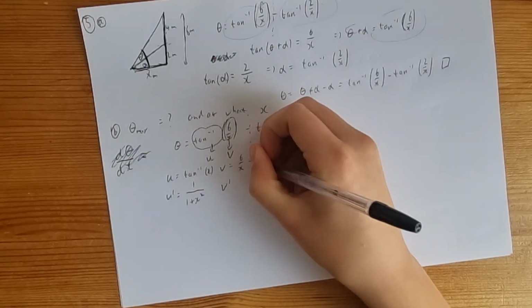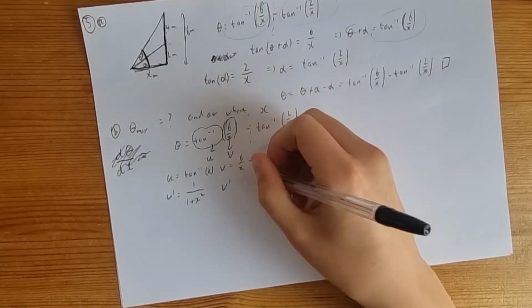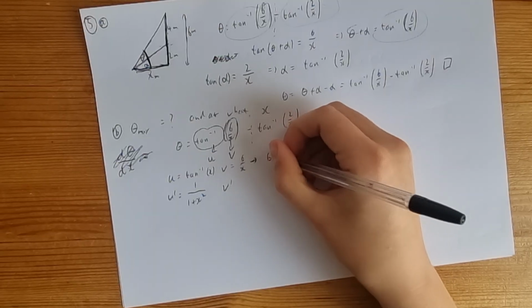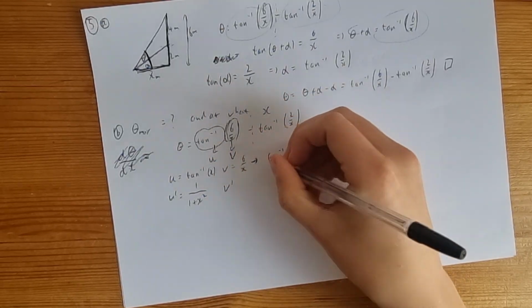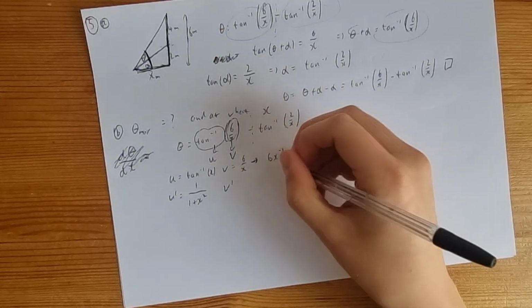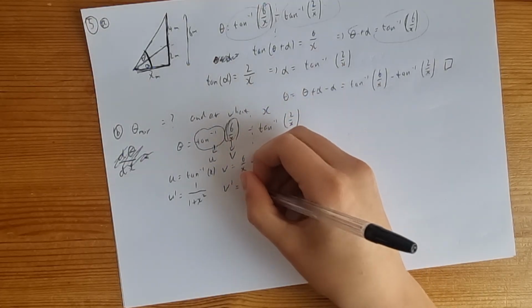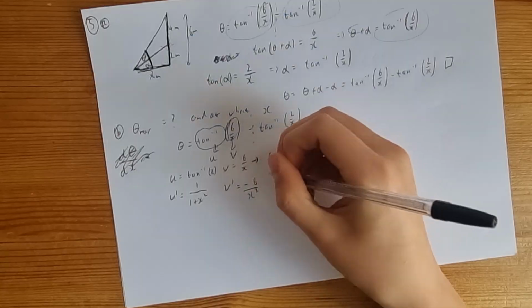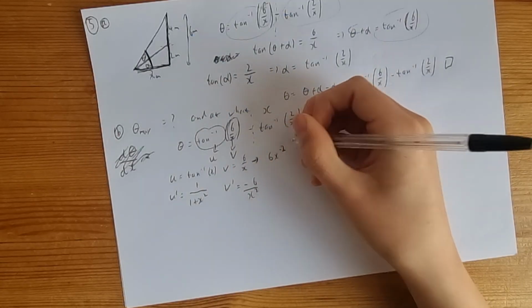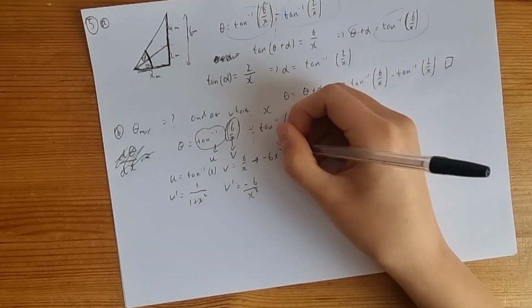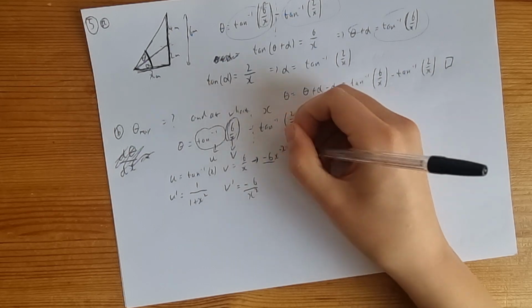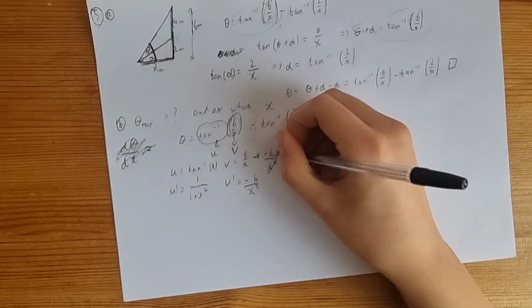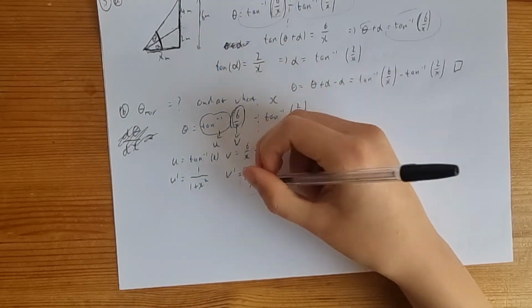For something simple like this, it's best to try and convert it to a power. 1 over x is just x to the minus 1. So this is equal to 6x to the minus 1. And now you can use the power rule, so that v prime is equal to minus 6 over x squared, because the power is going to become minus 2 as you're subtracting 1. So minus 6x to the minus 2, which is just minus 6 over x squared, right? So this is v prime.